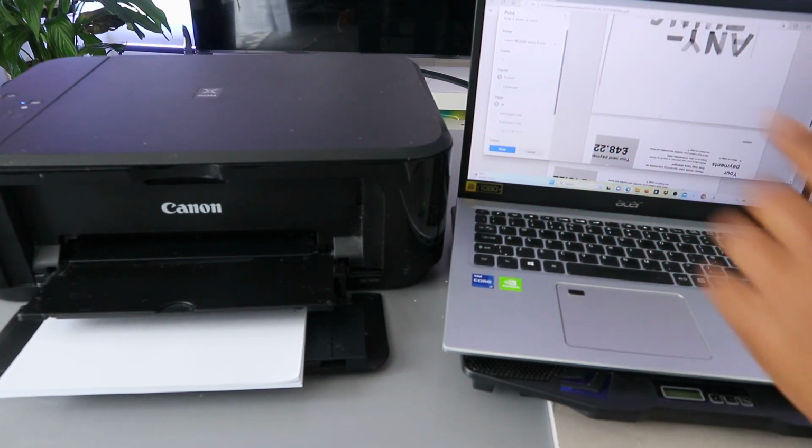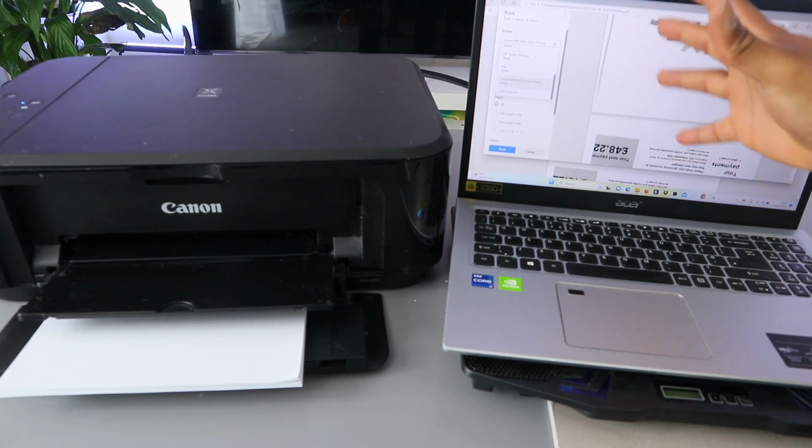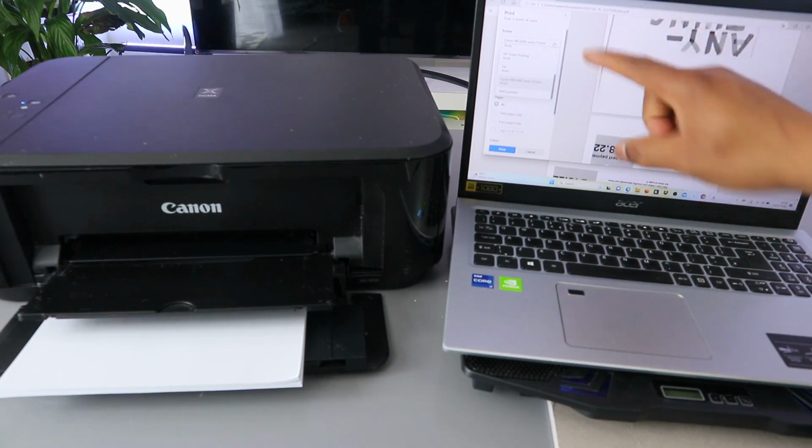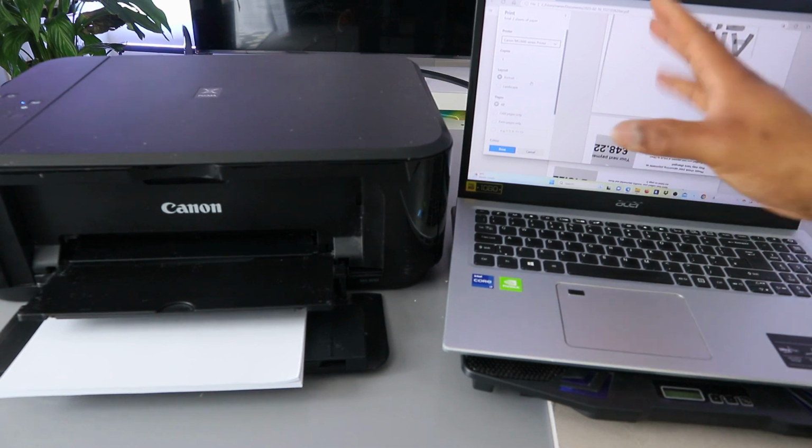So we need to first of all scroll down to select the printer we want to use to print this document. Like myself, I have quite so many printers on my computer, so I need to make sure that I select the correct one. And this is now the Canon MG3600 series printer, ready. So you select it, make sure you select it.